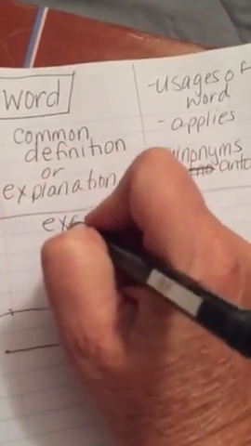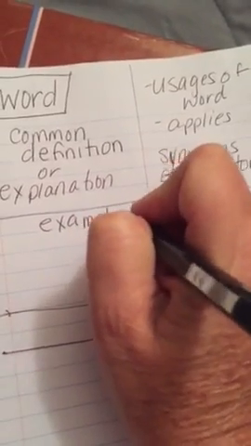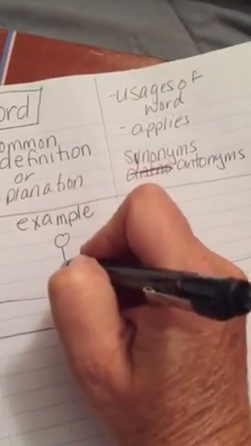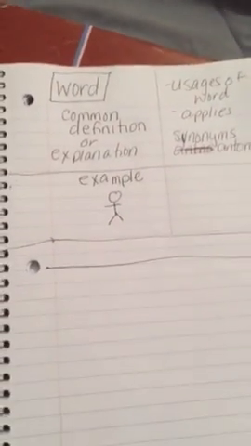And then down in the next boxes are kind of the fun boxes for some kids, because this is where you get to draw a little picture and you give an example. Now I'm not going to give an example of the word because that's not a very easy word to draw a picture of. So I'm just going to say like a stick figure here of a guy and whatever the example would be.